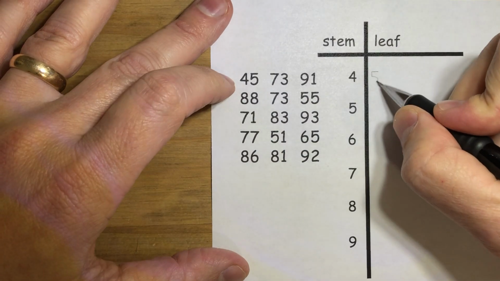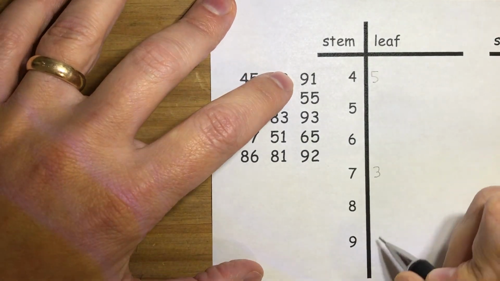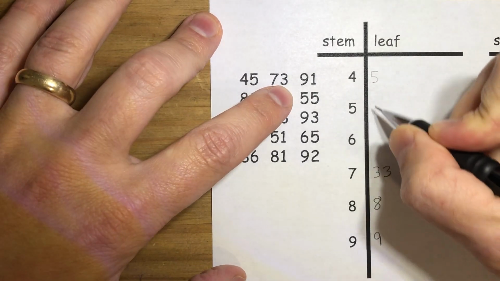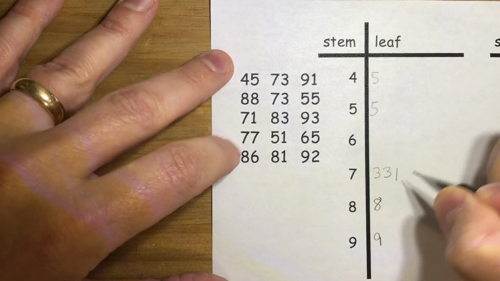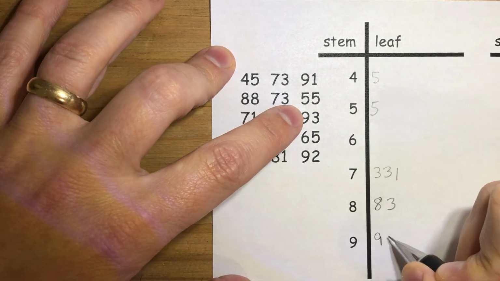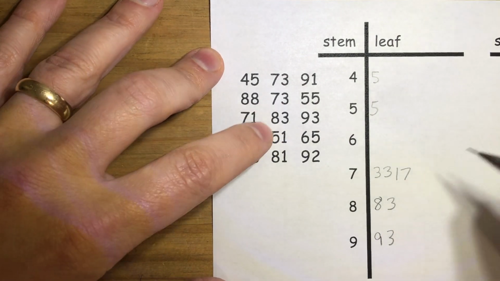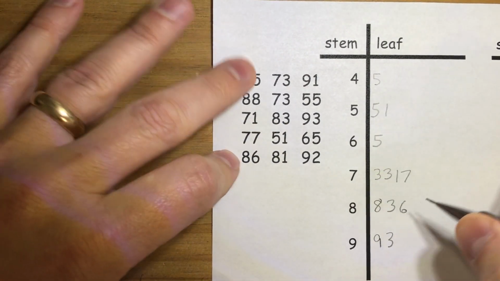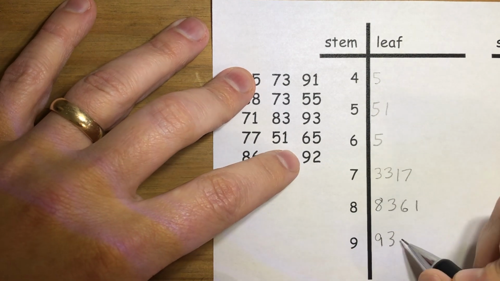So I'm going to go ahead and plot 45, 73, 91, 88, 73, 55, 71, 83, 93, 77, 51, 65, 86, 81, and 92.